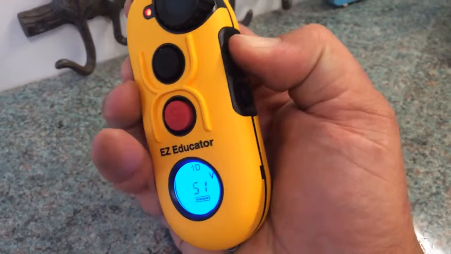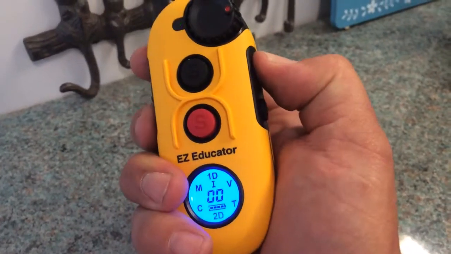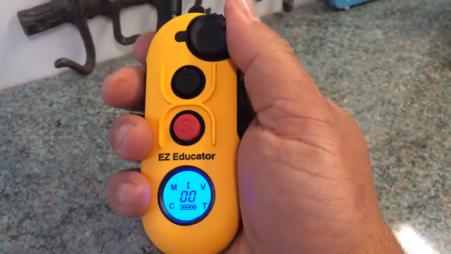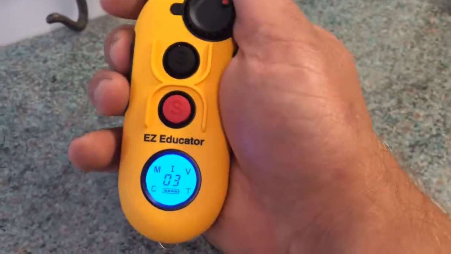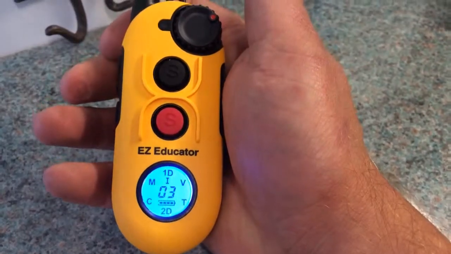So I'm going to put that one back to momentary, and I'm going to do the same on this one. Press and hold there, tap that one back to momentary, let go, turn my dial up a little bit. I've now got momentary for dog 1 and momentary for dog 2. Okay, hope that makes sense.